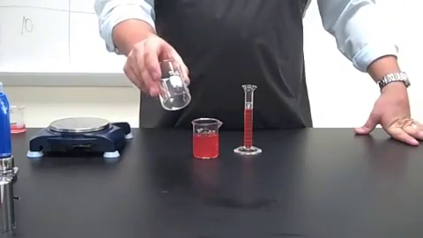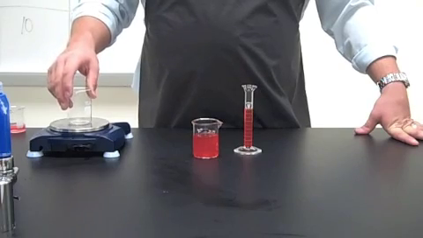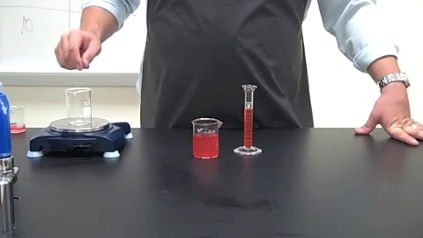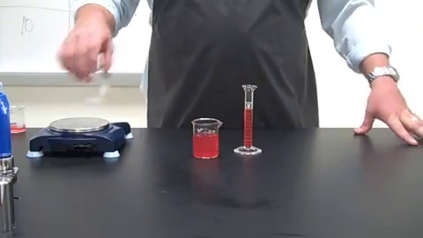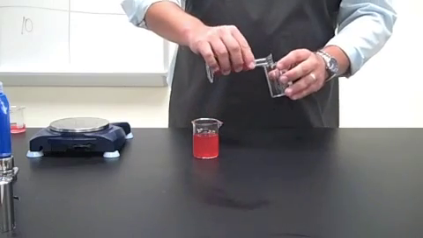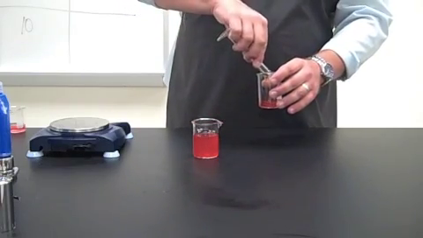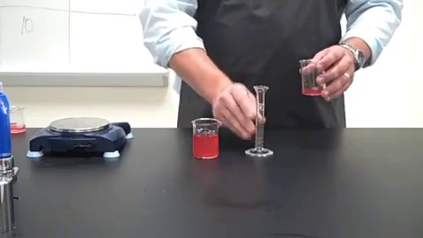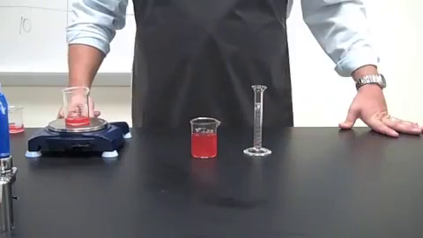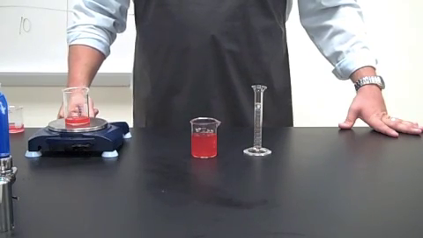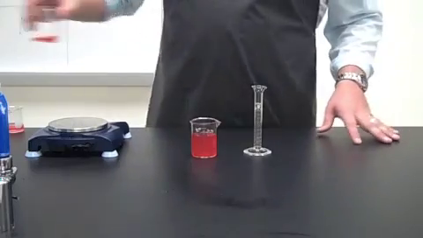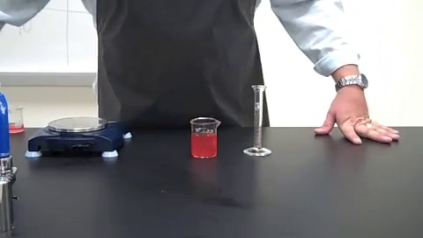Now we're going to take our 100 milliliter beaker, put it back on our balance, zero it out, and add our 10 milliliters of Hawaiian Punch. And now let's record the mass. And we see that the mass of the Hawaiian Punch was 10.21 grams. And guys, it's okay to pour it down the sink. Just put a little water behind it.